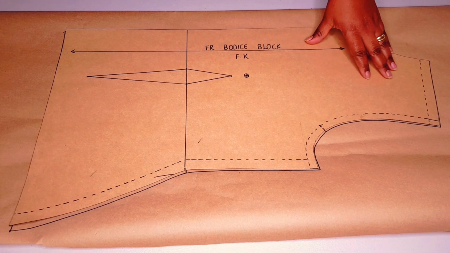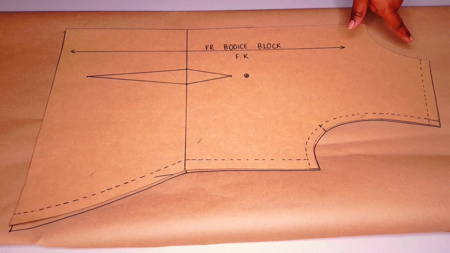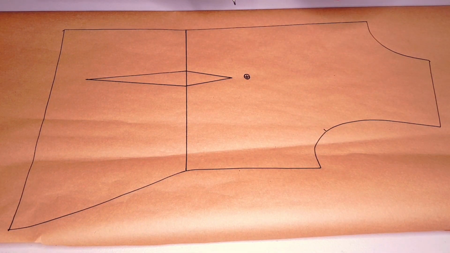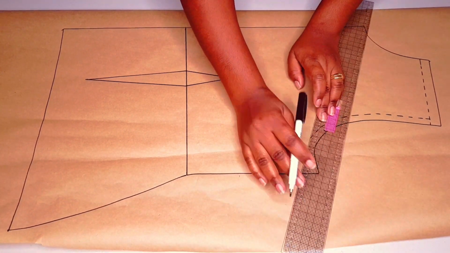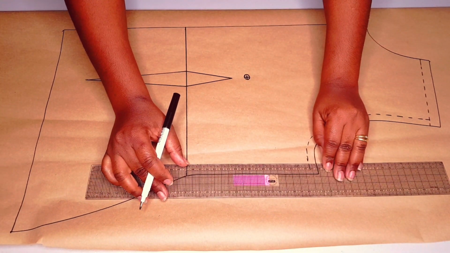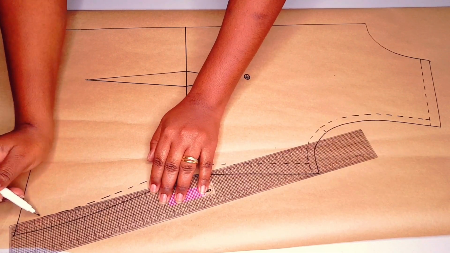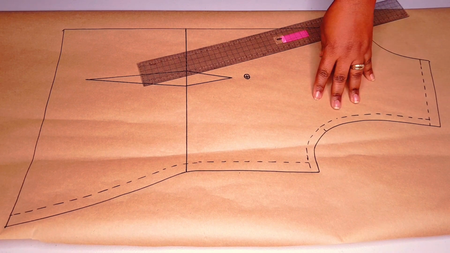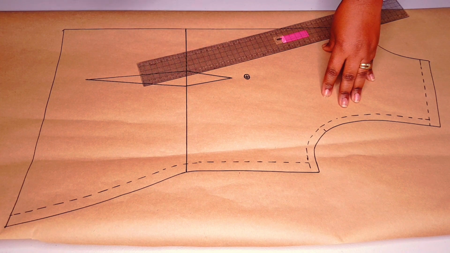Now our block has seam allowances marked. First we have to take them all out. What I like to do is just to mark all the seam allowances inside the block. Now let's mark in our seam allowances. Now that we finish marking in our seam allowances, I'm going to be using a red marker so that you see the changes that we make to the block, okay?